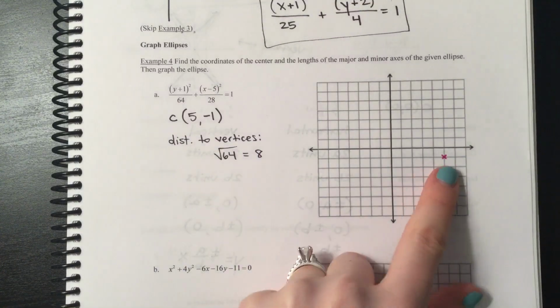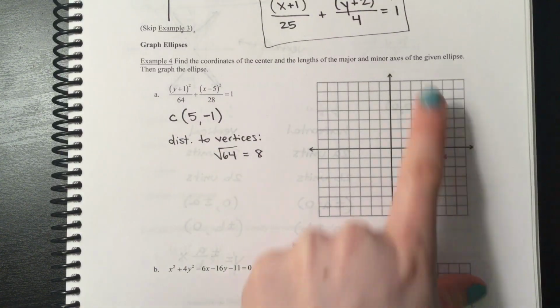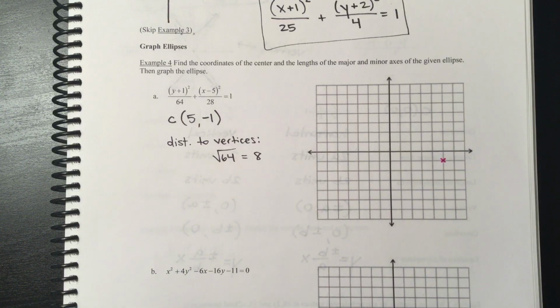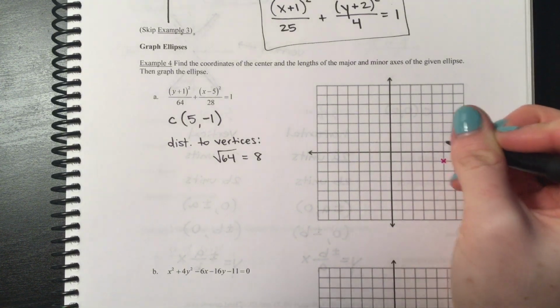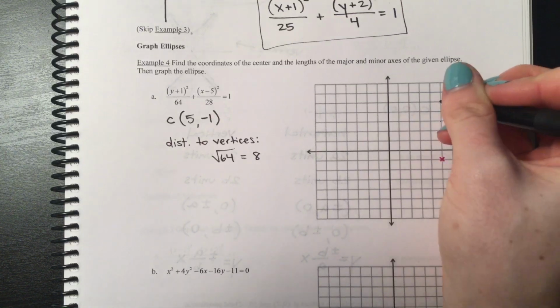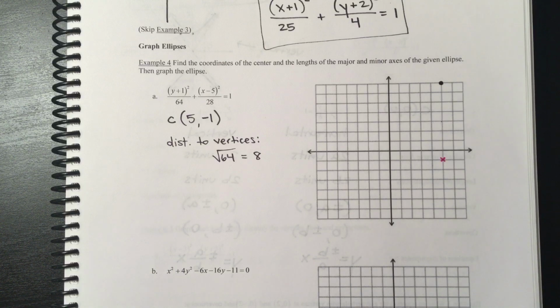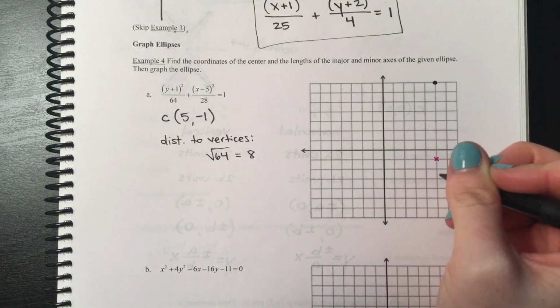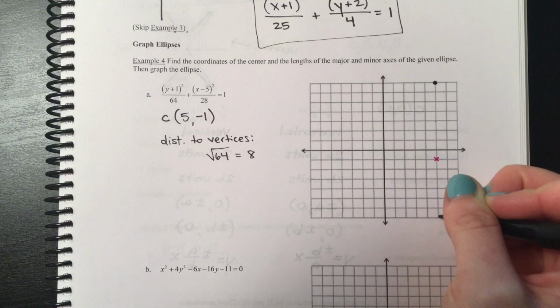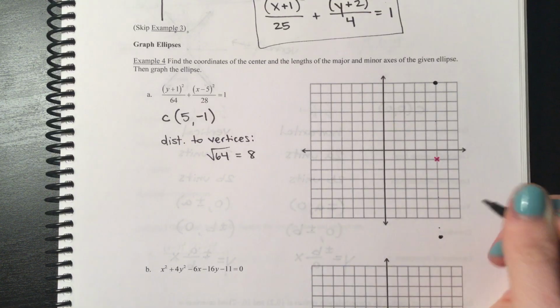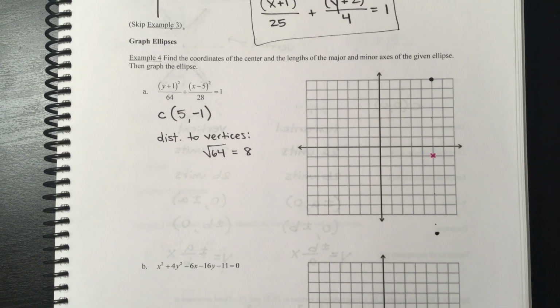That means that from this center, I'm going to go 8 units up, 8 units down, and those will mark the vertices, which will be the edges of my ellipse. So 1, 2, 3, 4, 5, 6, 7, 8 units up. I'm going to be off this grid. I probably should have scaled it, but that's okay. 1, 2, 3, 4, 5, 6, 7, 8. Okay, so that is my vertical axis.